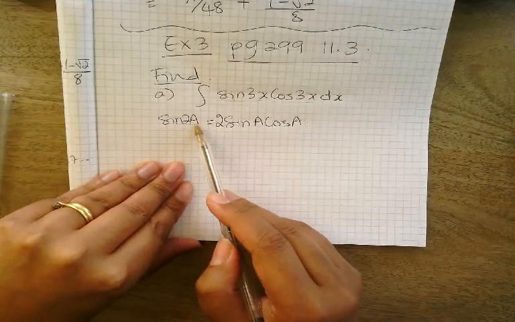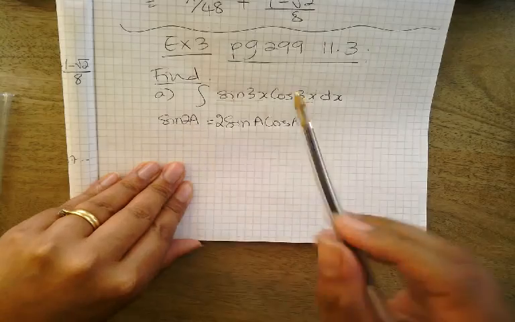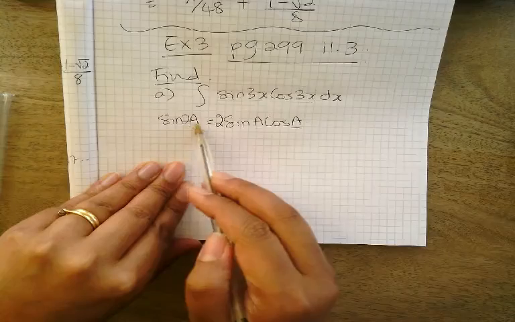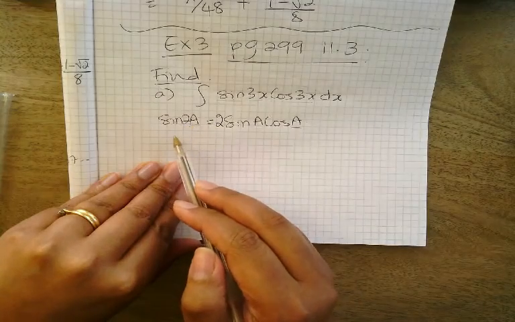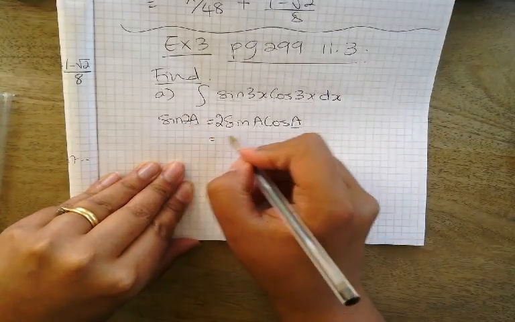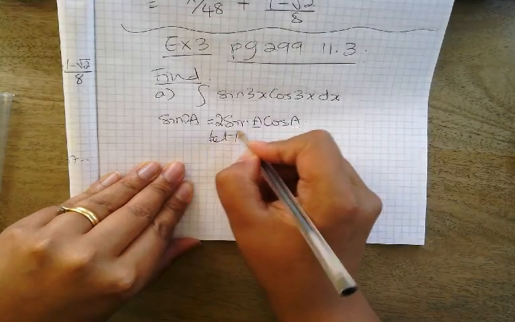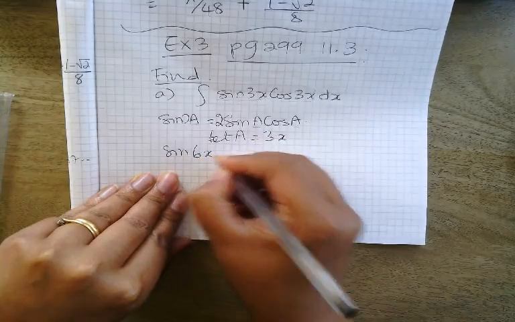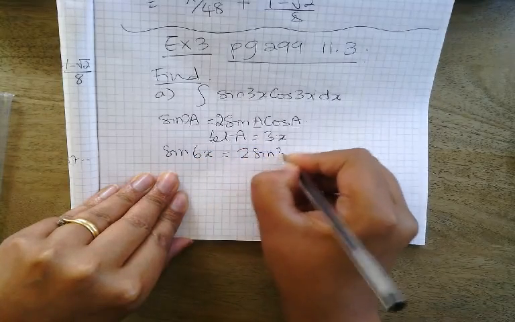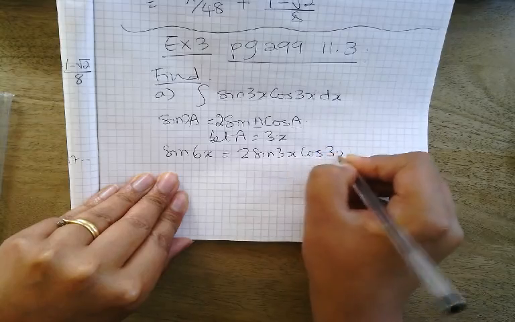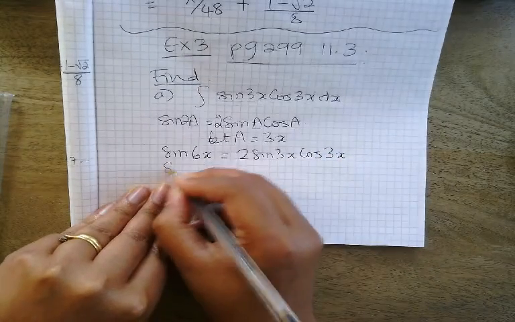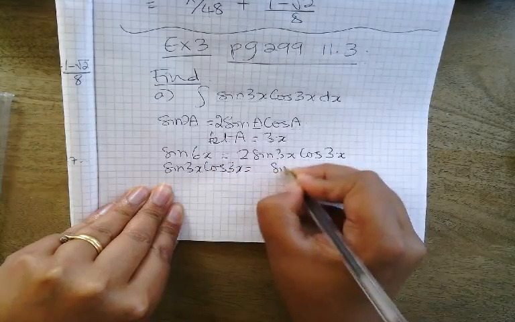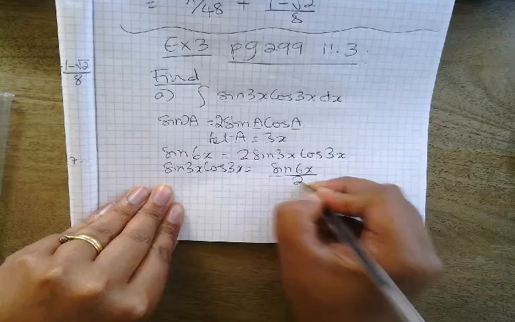So if my a is 3x, then this must be sine 6x, but then I've also got to divide by 2. So if I let a equal 3x, sine 6x equals 2 sine 3x cos 3x, and that means sine 3x cos 3x is equal to sine 6x over 2.